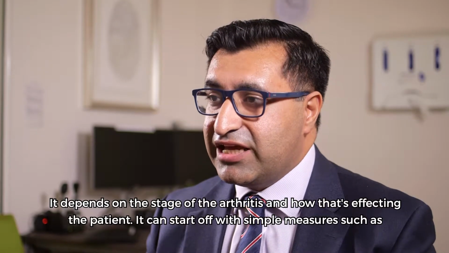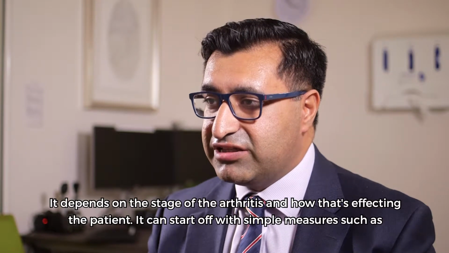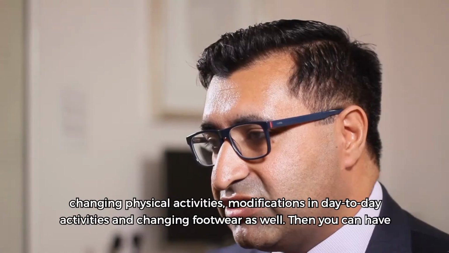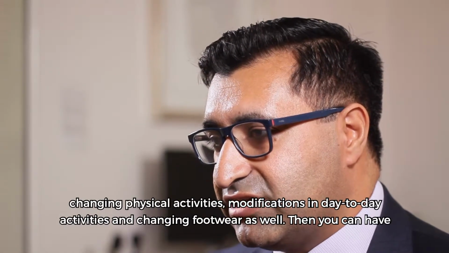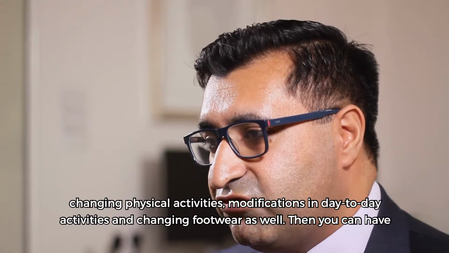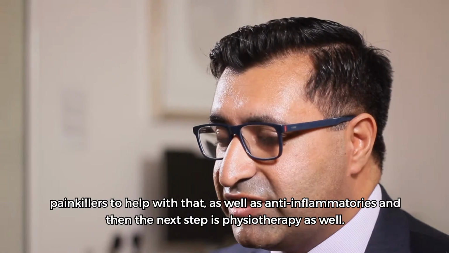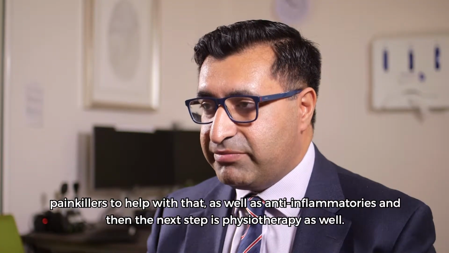It depends on the stage of the arthritis and how that's affecting the patient. It can start off with simple measures such as changing physical activities, modifications in day-to-day activities, and changing footwear as well. Then you can have painkillers to help with that, as well as anti-inflammatories. And then the next step is physiotherapy as well.